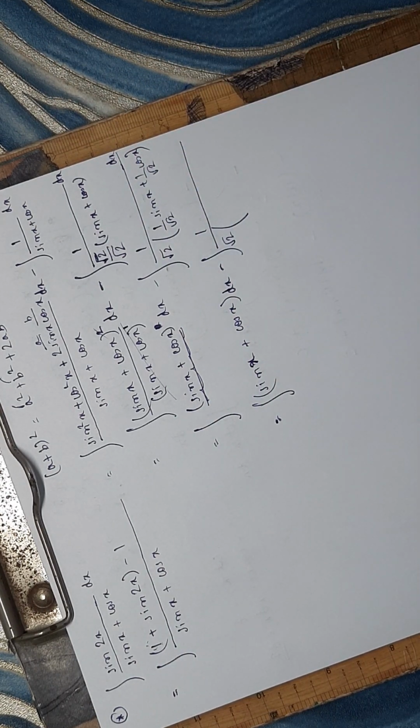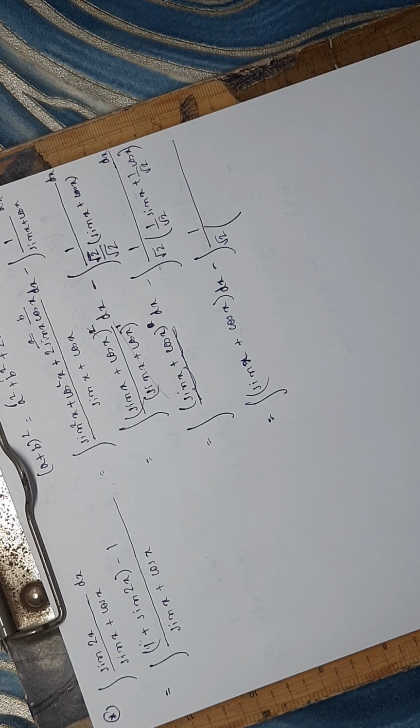Alright, you have that entire section of formulas for sine a plus b, sine a minus b, cos a plus b, cos a minus b. Alright, because those formulas are really important.